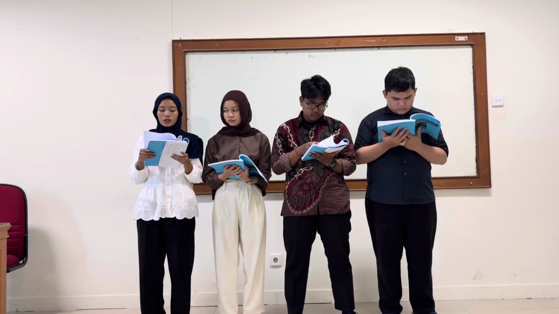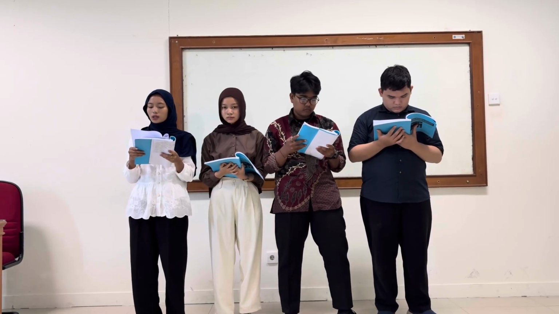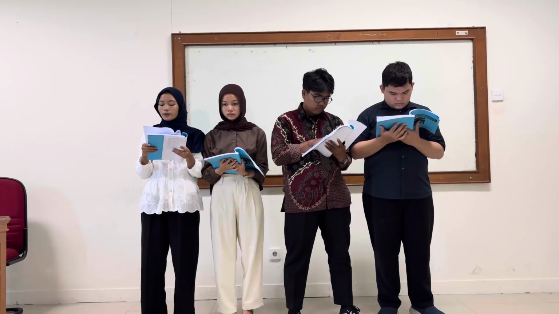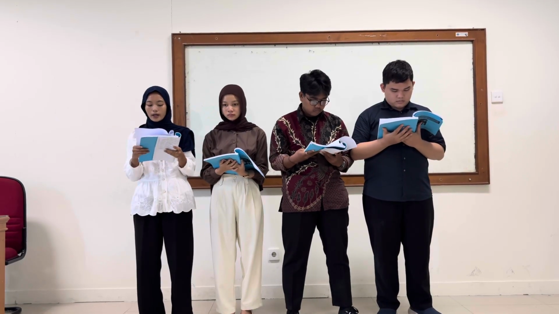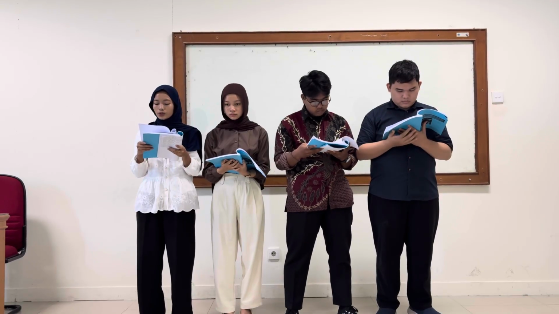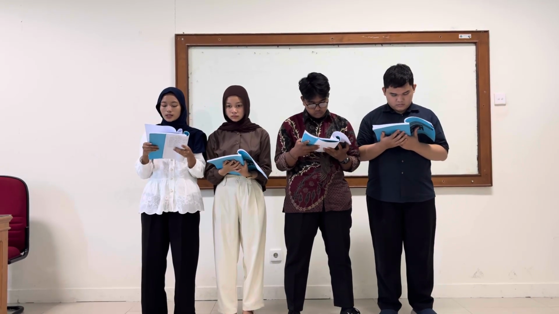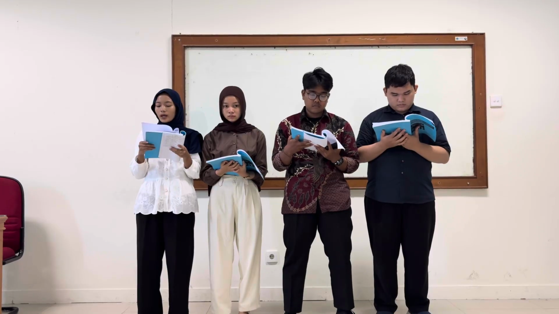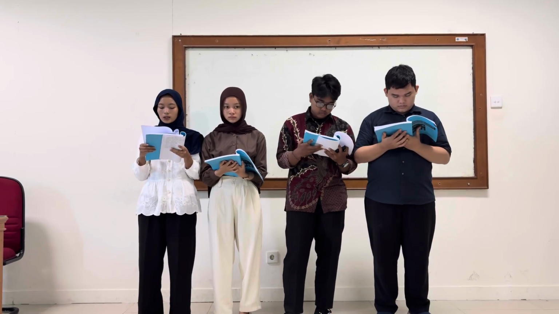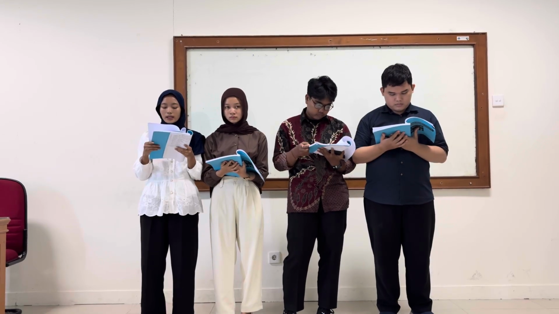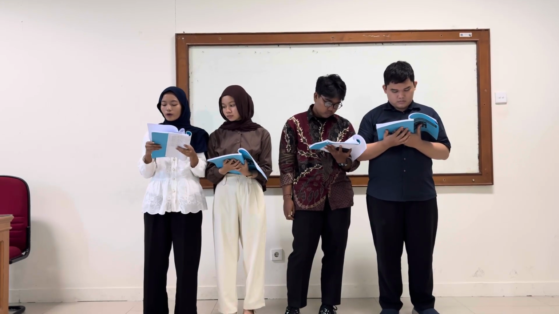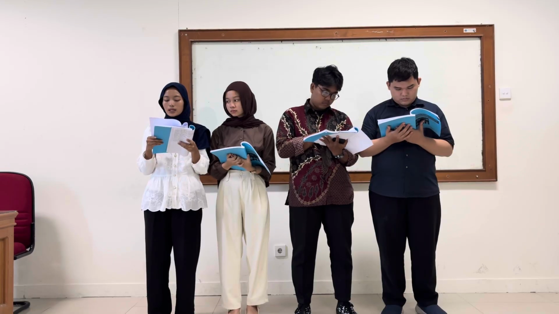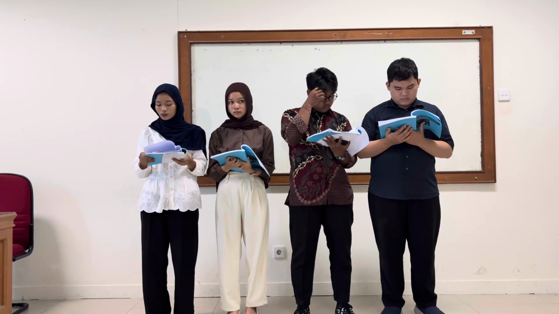So the answer is, in this explanation text about the water cycle, the target audience is readers who want to learn about natural processes, especially anyone who is interested in science and the environment. The opening paragraph introduces water as one of Earth's most essential natural resources, mentions that fresh water is limited, and then states that the water cycle or hydrological cycle is the process that maintains water availability. This acts as the general statement that prepares the reader for the detailed explanation that follows.